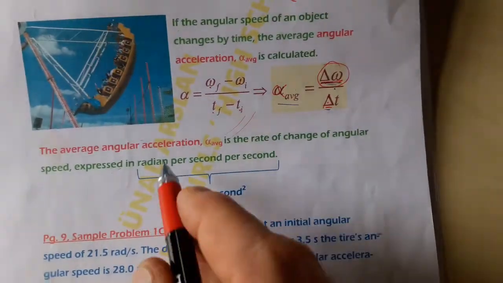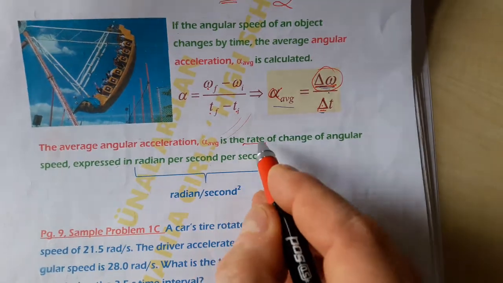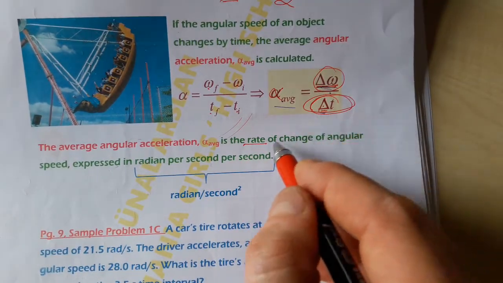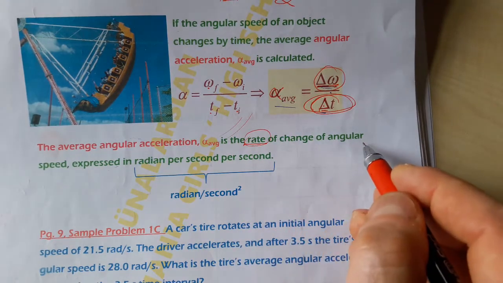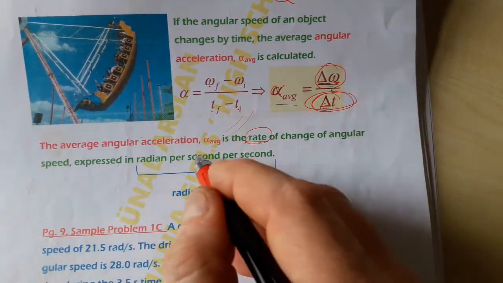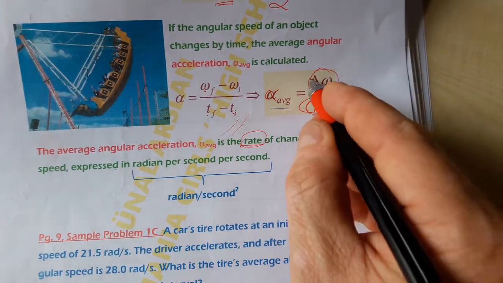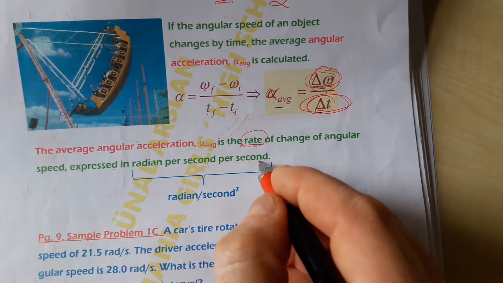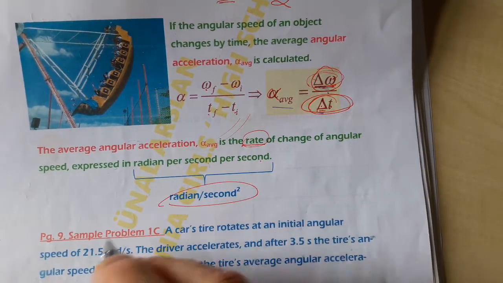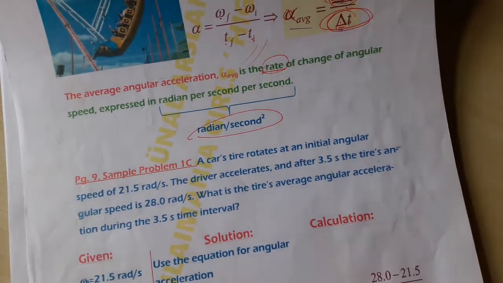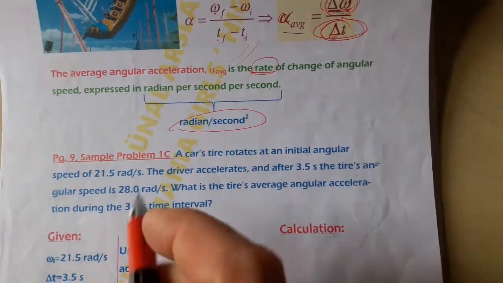Then average angular acceleration is the rate. Yes, because there is a time. When there is a division by time, it is a rate. Rate of change of angular speed, which is expressed in radians per second per second. Why? Because this is radians per second, once again divided by per second. Radians per second squared. It's called the average angular acceleration. So let's solve a problem.